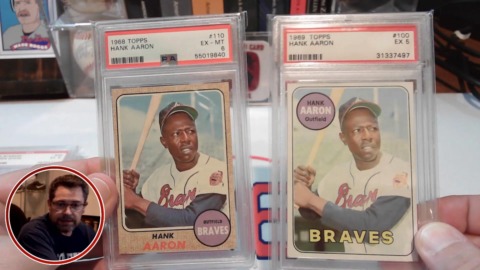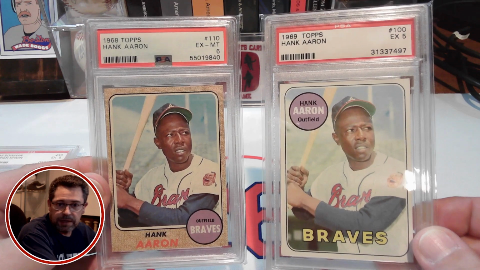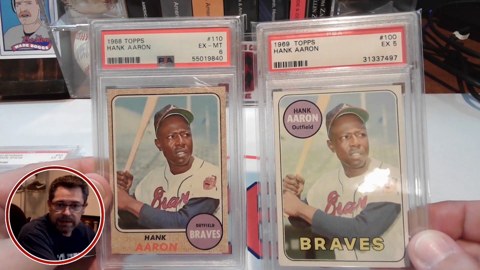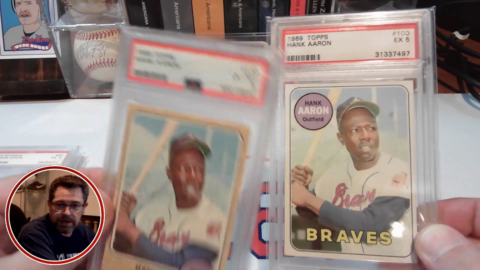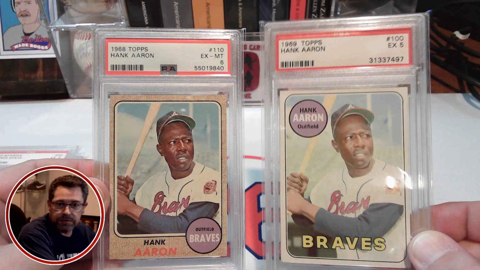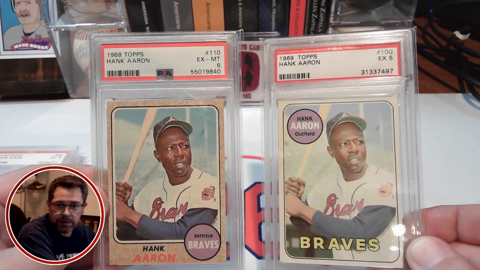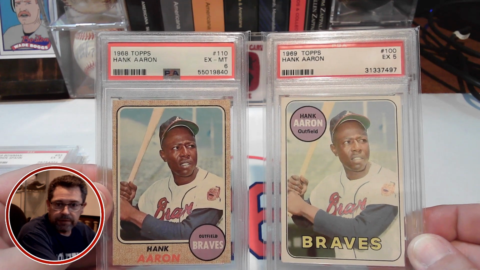And you can see it's the same image in his next 1969 Topps. Just maybe the zoom. Of course, this looks like a slightly larger image. You have more of his uniform there, and with the border of the 68, it's just cut off a little bit, but it is the same image there of Hank Aaron.